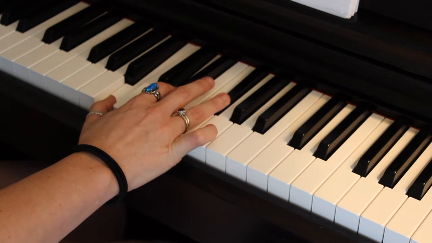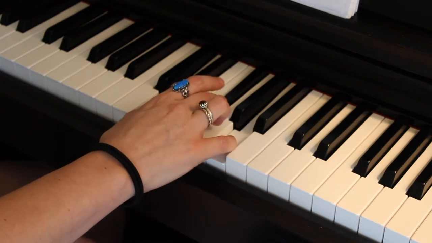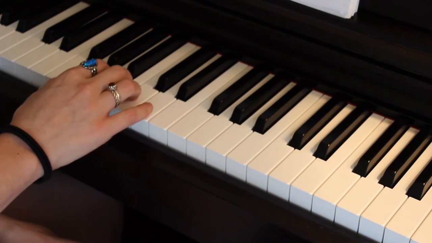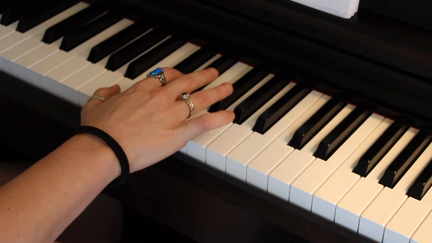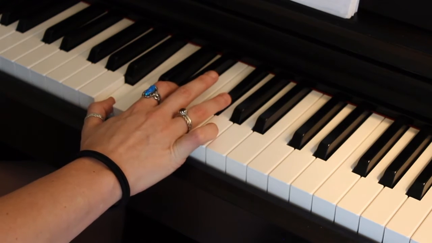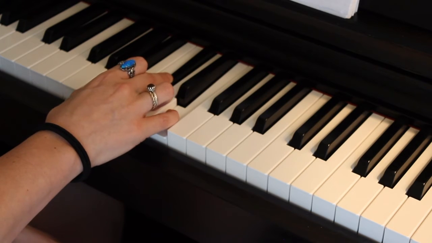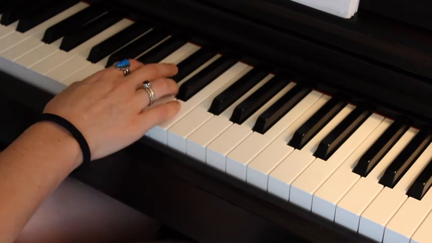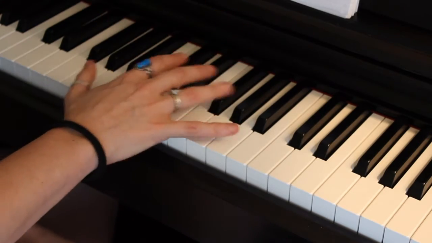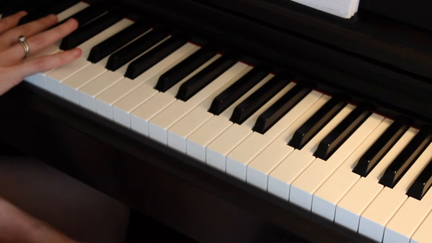okay? So all together, we have D, I'm hopping down here to G, and then B minor, and then A, okay? So you can play those as long as it's the correct notes. It does not matter if it's higher up here or if it's lower down here.